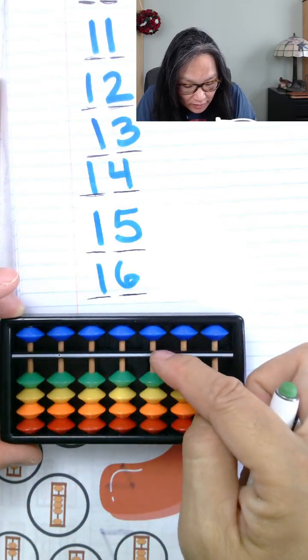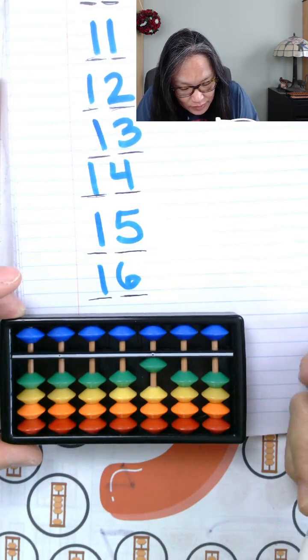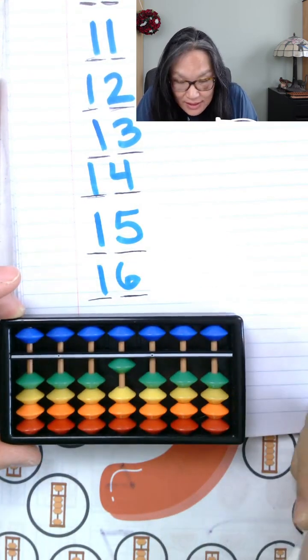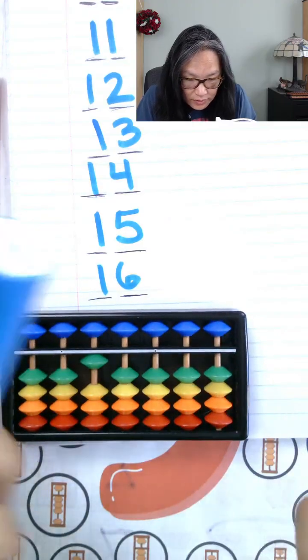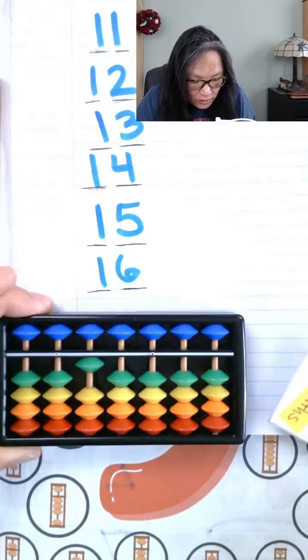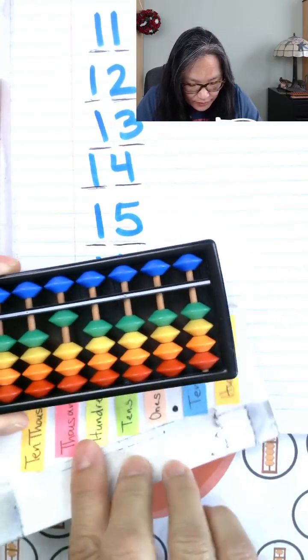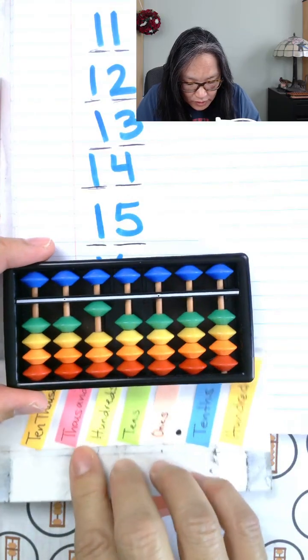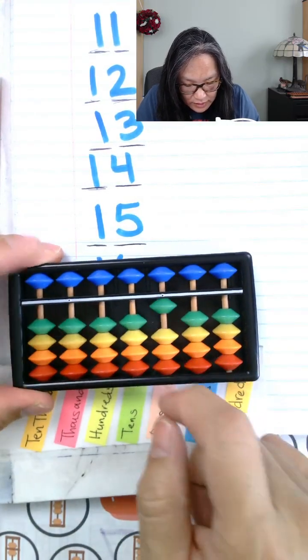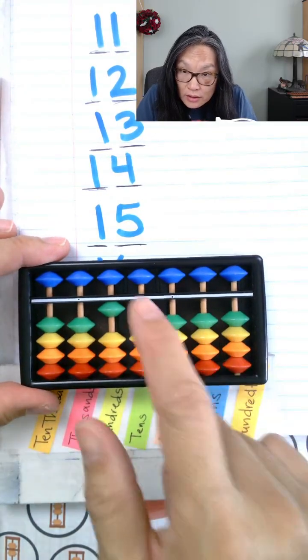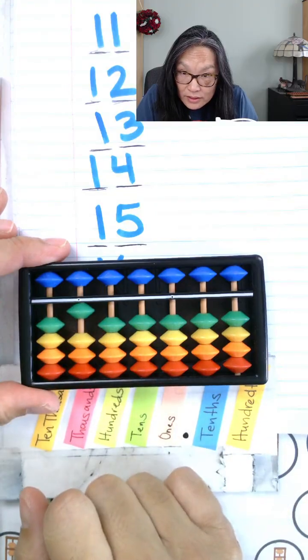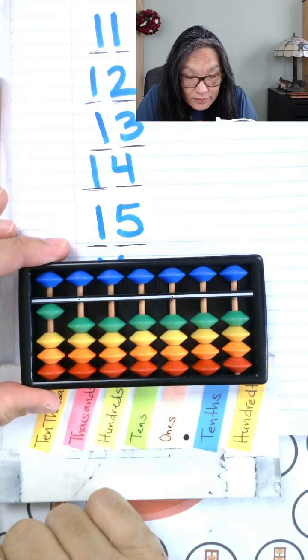If it's 0, that would be 0, right? And why? Because none of the beads are touching the horizontal bar. When we add it, this would be 1. If we did this, this is 10. If I did that, this would be 100. How do I know? Because I have my place values. We have our 1, 10, 100, 1,000, and then 10,000.